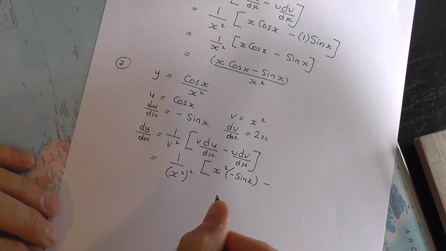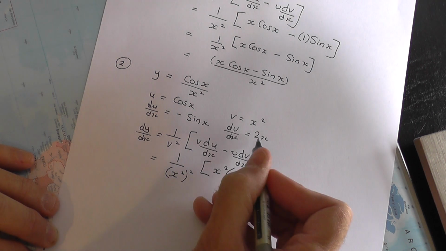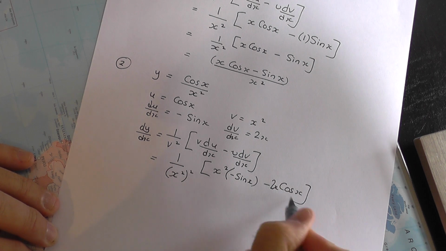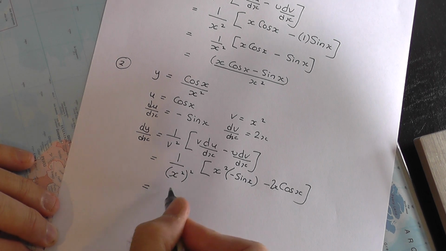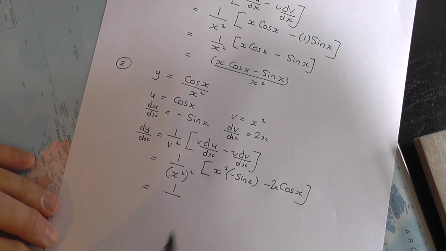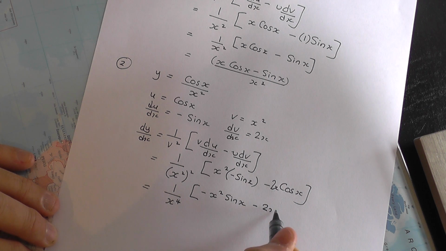Take away u is cos x times dv by dx, that's 2x. I'm not going to put the 2x at the end, I'm going to put the 2x at the front. So you get 2x cos x. Tidy up. Now be aware, 1 over x squared, and then all of that to the power 2 from your third law of indices in year 10. That's the same as x to the power 4. 2 times 2 is 4. Inside the square bracket, well, I've got a negative x squared sine x, and I've got a negative 2x cos x, like so.